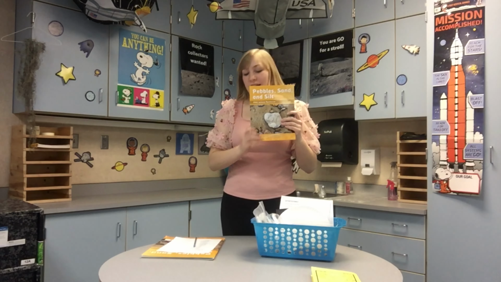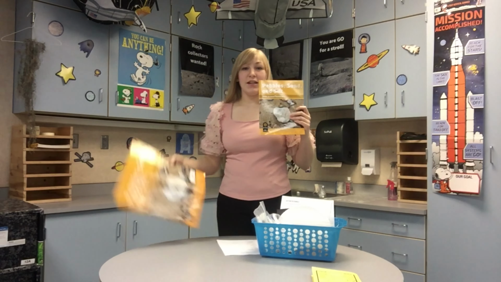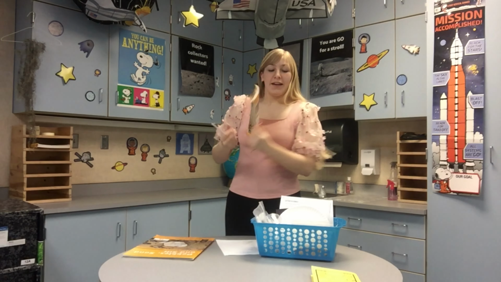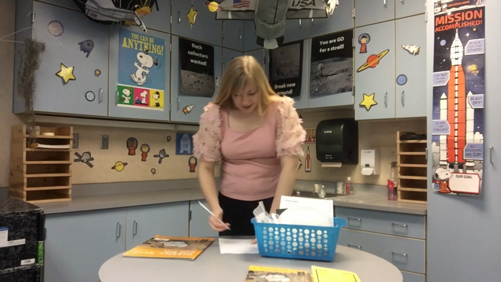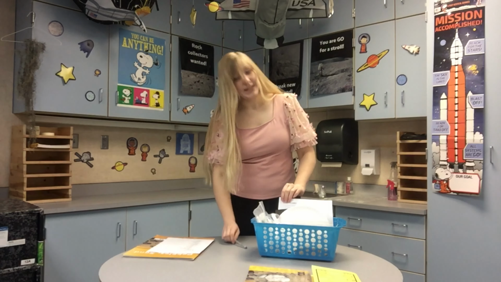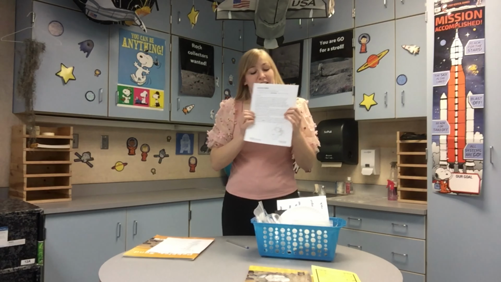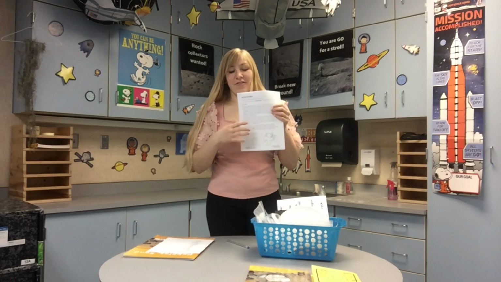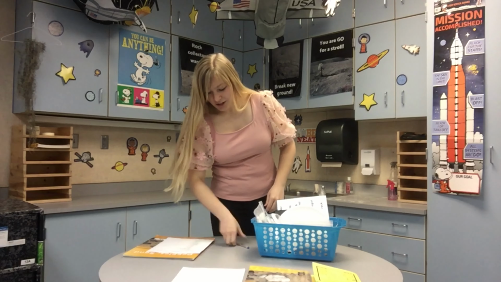That is this book right here. I have this same book in giant, but yours is going to be a normal size book. So go ahead and get that out and then put a check mark next to it on your list. Then we have a paper packet of resources. So that's this one right here. A paper packet of resources says Letter to Family at the top. It's all of the papers you're going to need for this whole unit. So find that and check it off.